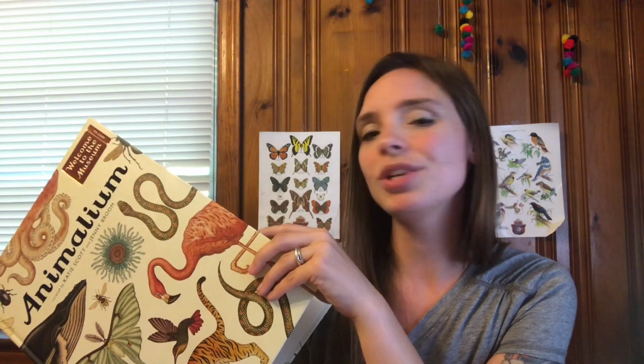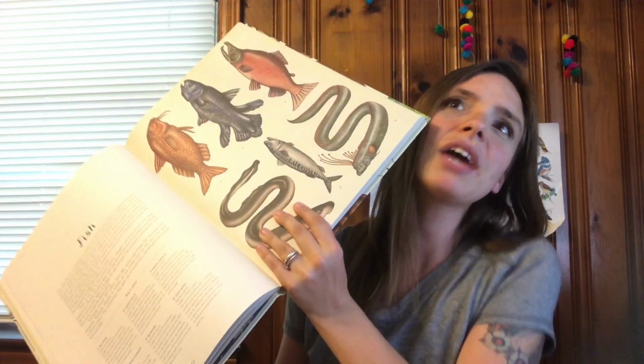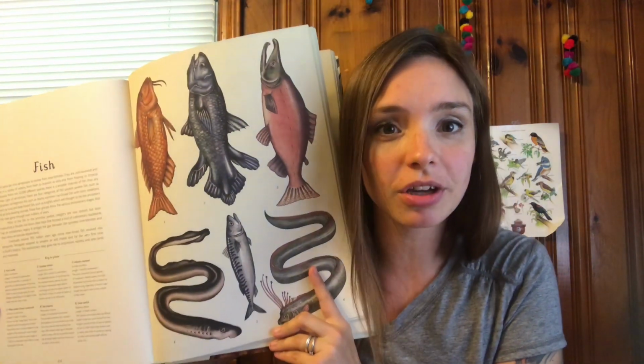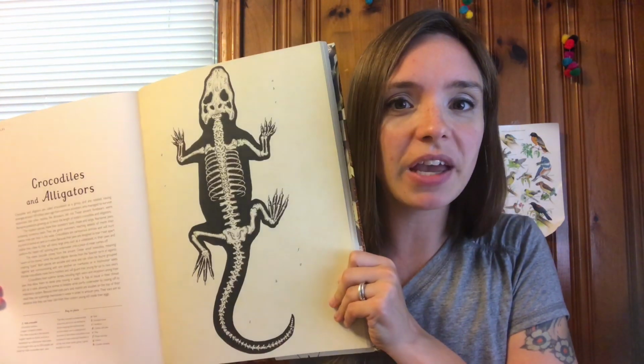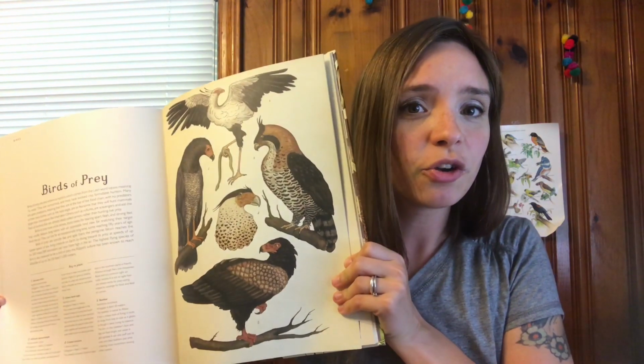And so they're between 20 and 25 bucks brand new, which is kind of a big investment for me, for just one book for the kids, when I could buy a whole lot of books used for $20 to $25. But I finally bit the bullet and purchased this one, and we're going to be using this as a spine for our science, and it's just a gorgeous book.